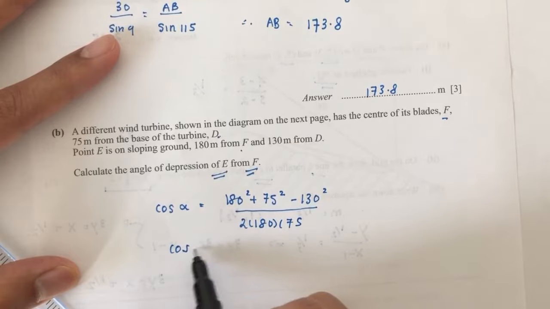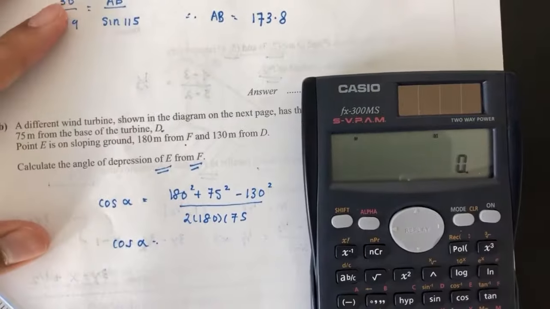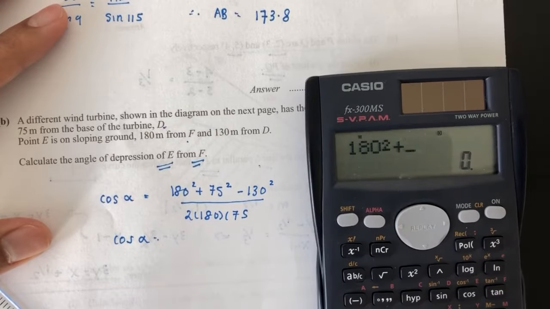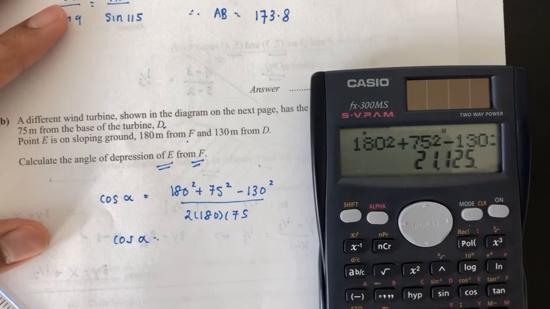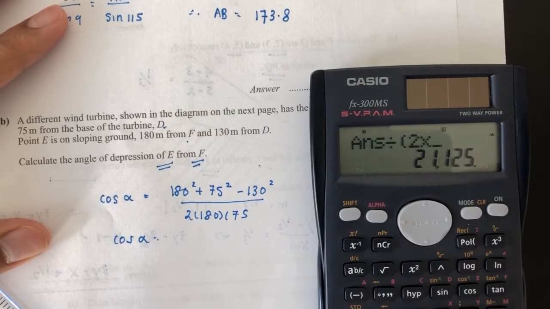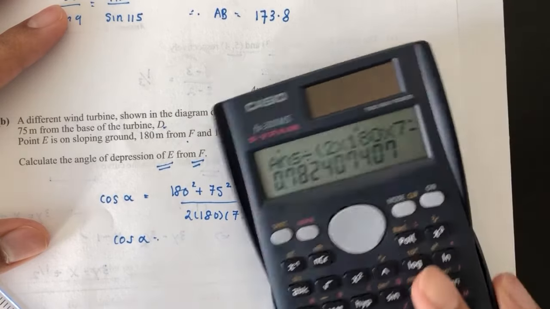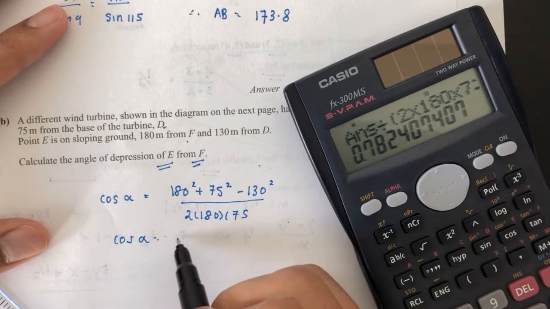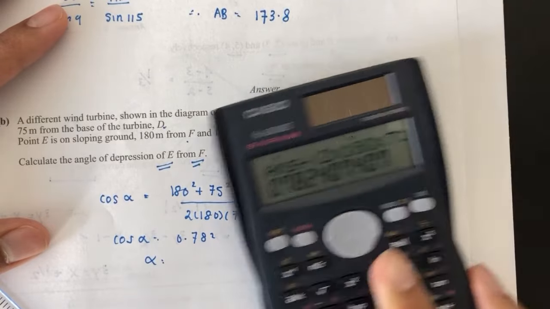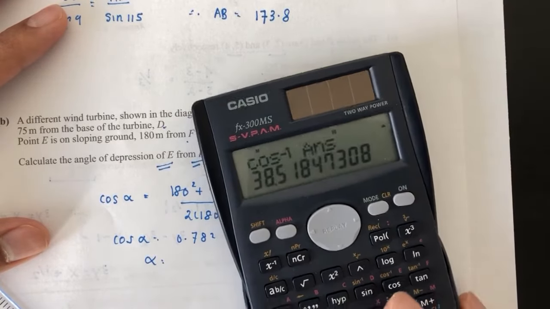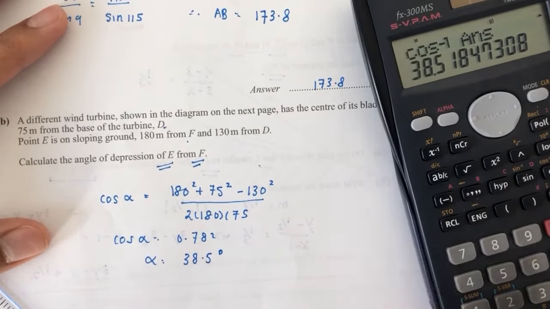So let's solve. That will give me 0.782. So alpha will be cos inverse of the answer. That will be 38.5. So alpha will be 38.5 degrees.